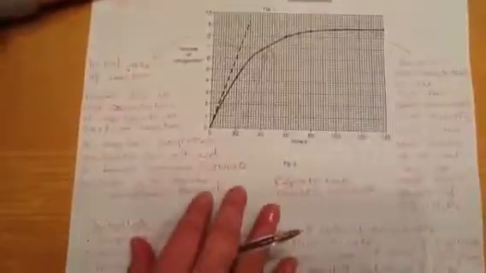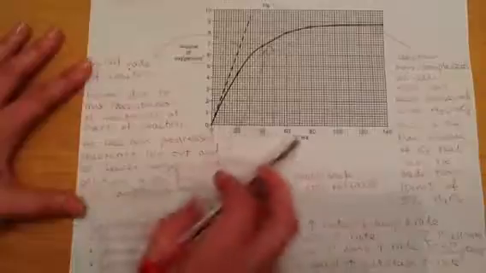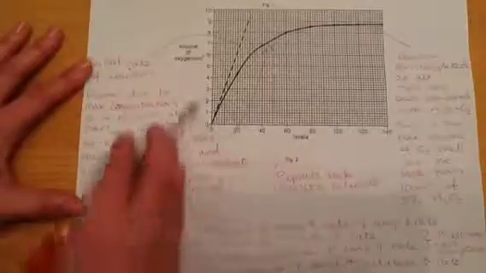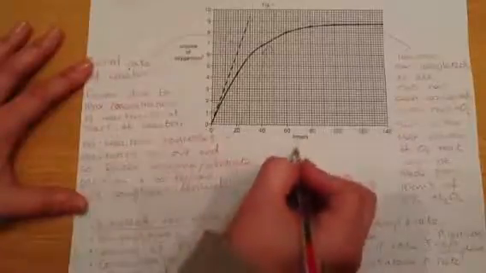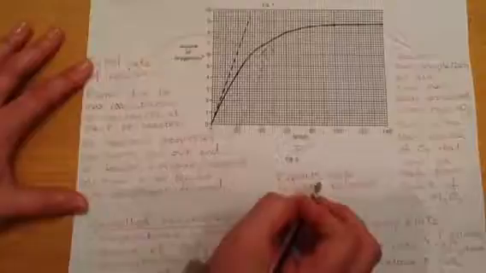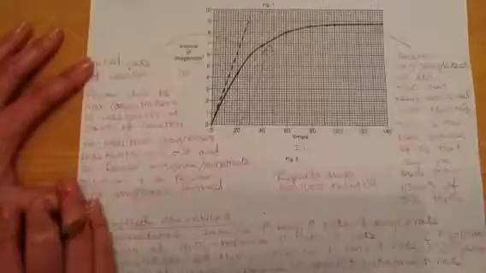So looking at the results that this student's gained, they've plotted the results time on the x-axis over volume of gas, which is on the y-axis here. Always remember that the independent variable should be on the x-axis, and the dependent variable should always feature on the y-axis.